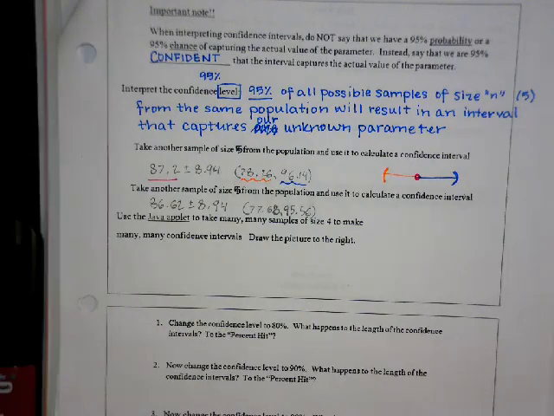And over here, I've taken 14 samples the size 5. Out of those 14, 13 captured the actual mean, which is 93%. So as I take more and more, this percent hit is going to get closer and closer to 95 until it's going to stay at 95. That's what 95% confidence means. Is that if I take more and more, 95% of them actually capture that mean.